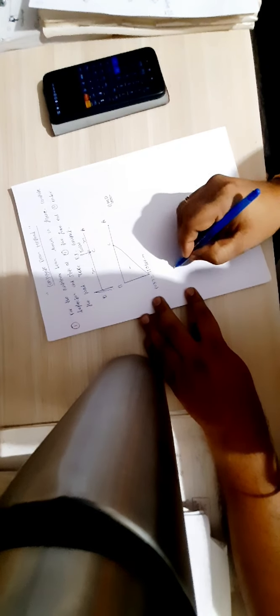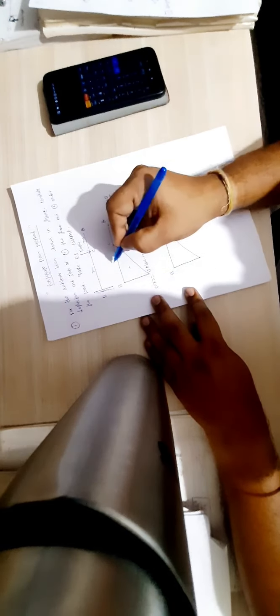So let us say this is the datum. This is point B, this is point A, and this is point C. This is 3 meters, and this is also 3 meters.